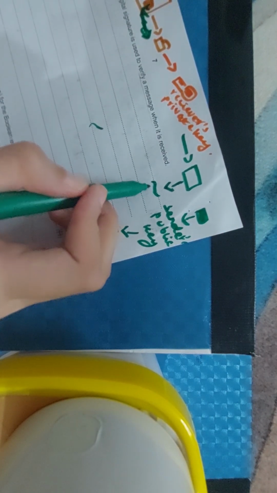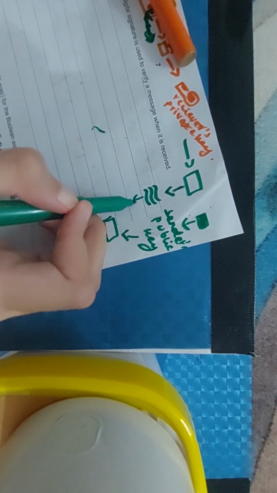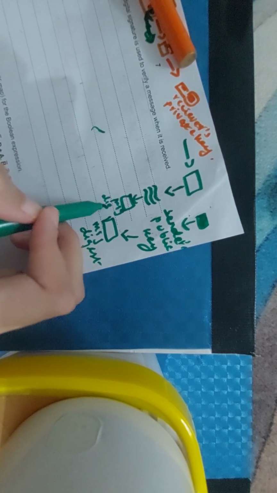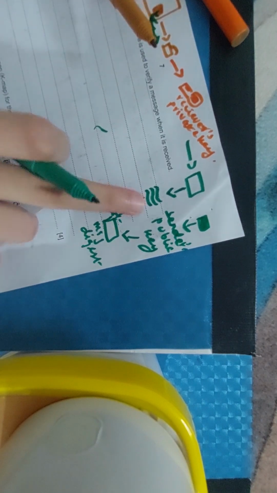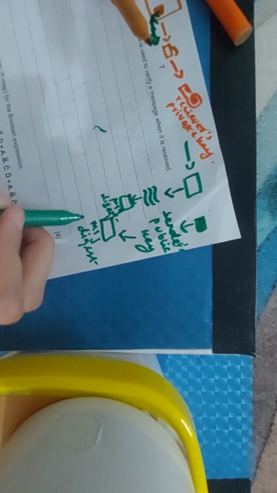So this is put into a hashing algorithm, and it produces a message digest of the message received. This was the one which was sent, and this is the message digest which was received. If the two match, then you can say that the message is not altered and it is the same as what was sent.